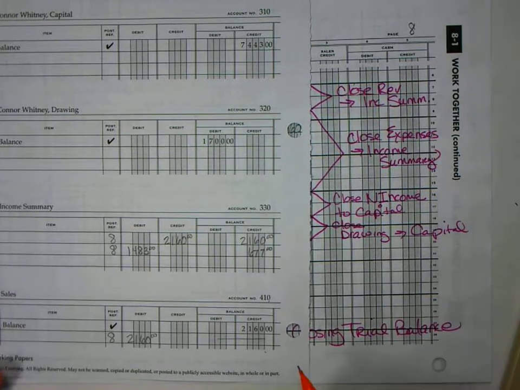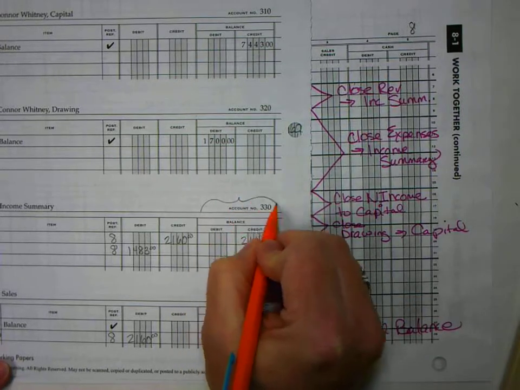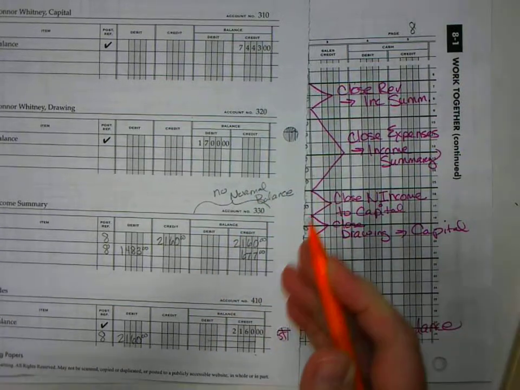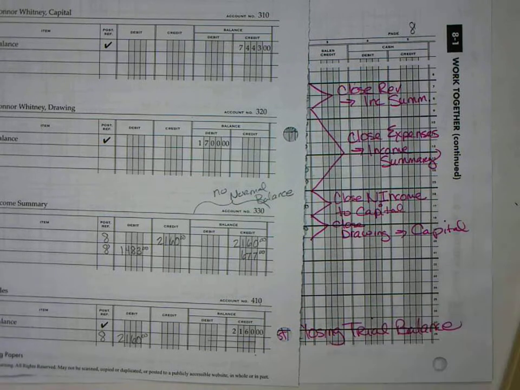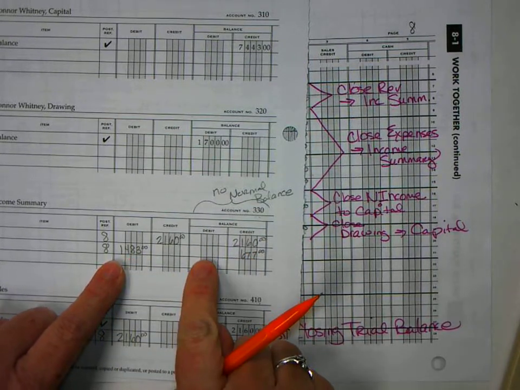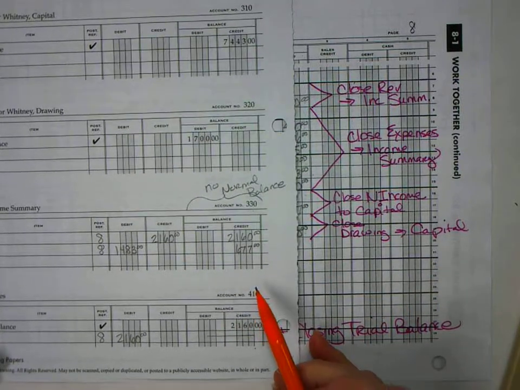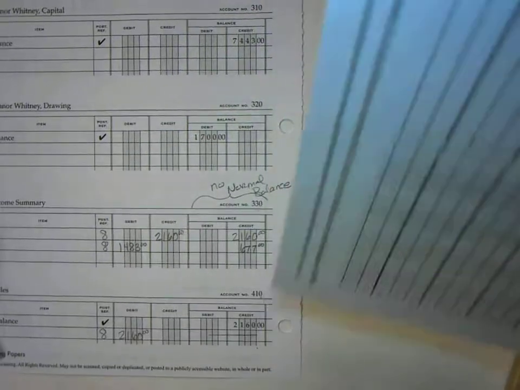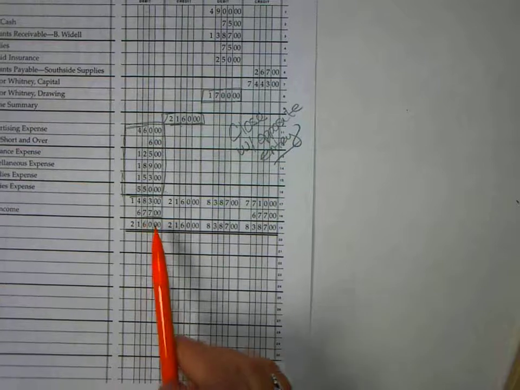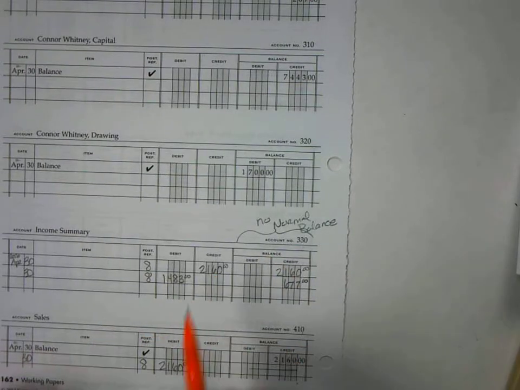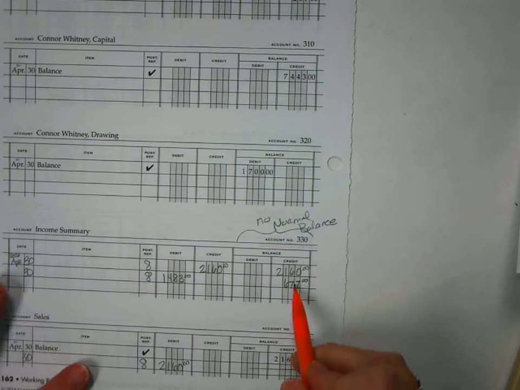Okay, now income summary does not have a normal balance. Unlike any of our other accounts. This one can go back and forth, depending if there's net income, net loss, more sales, more expenses. If there had been more expenses, then we would have had a debit balance. Okay? And that was okay. I mean, that's just how it works. Okay. 677. So we take a quick look back at our partial worksheet. 677 is our net income. Okay, those numbers should match up. That's basically sales minus expenses. Gives us the net income. Okay, account 330.